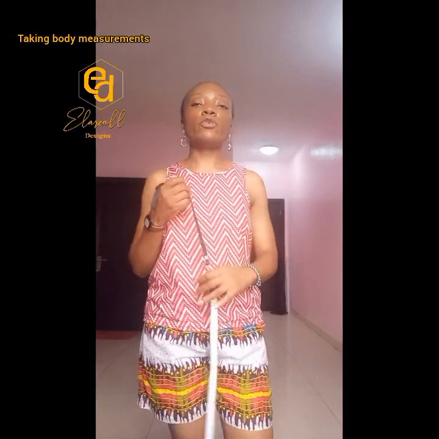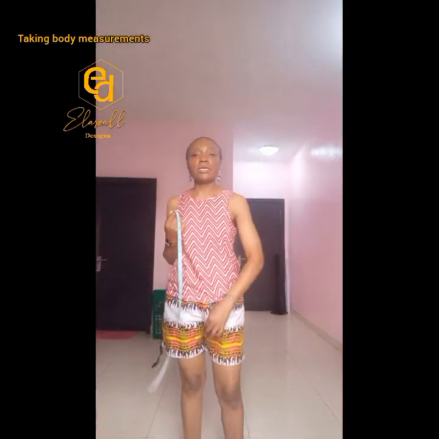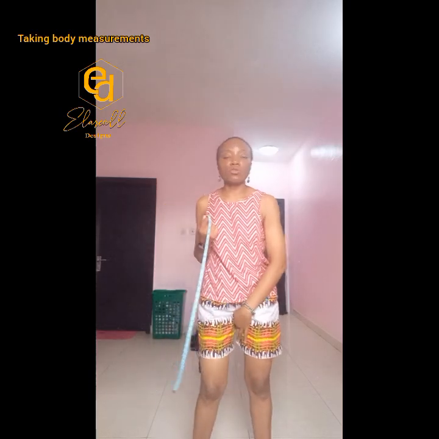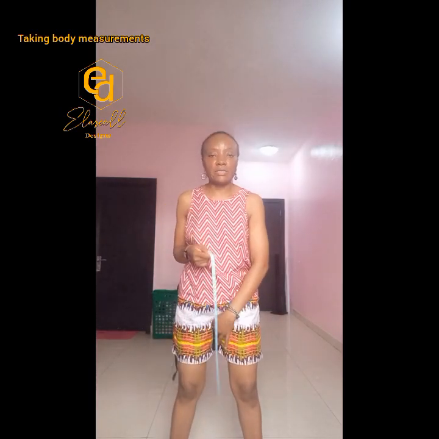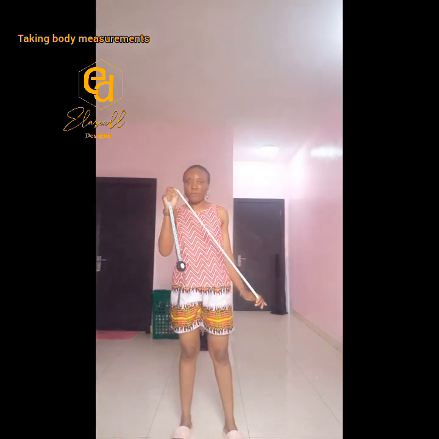So then if we're talking about taking the measurement for a trouser, remember we've gotten the length. If it's a trouser, you take the inseam, which is the inside leg. So your client opens their legs like this, and then you put your tape on the floor. You can see my tape is touching the floor, and then you trace it, and it stops where the crotch is. That's the inseam measurement for the trouser.